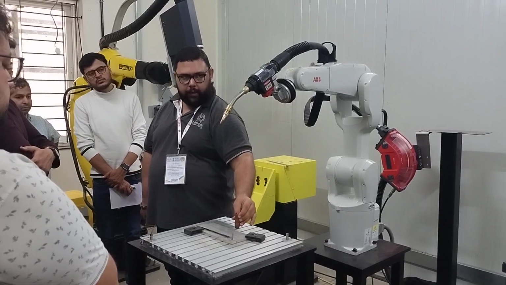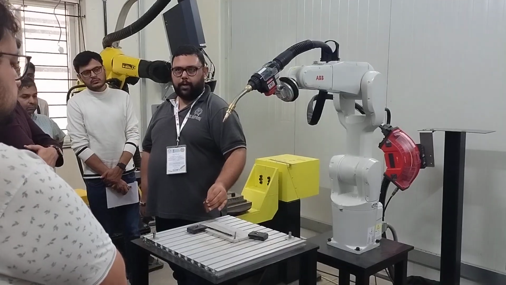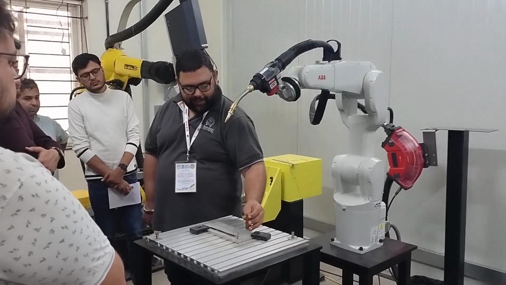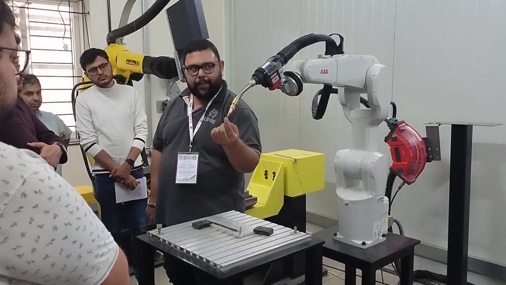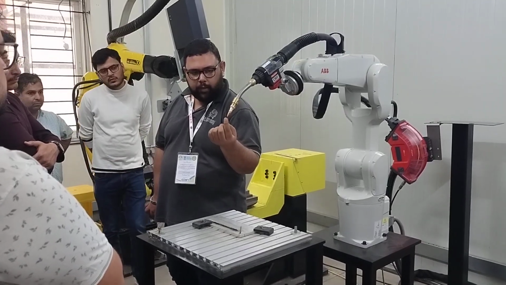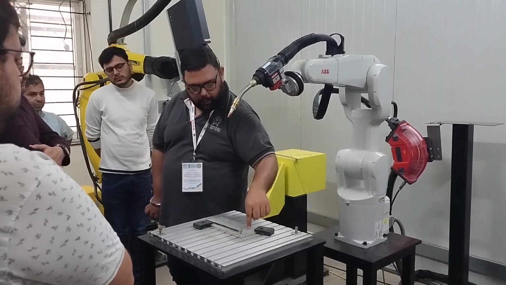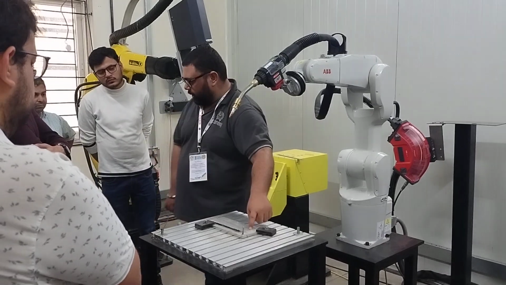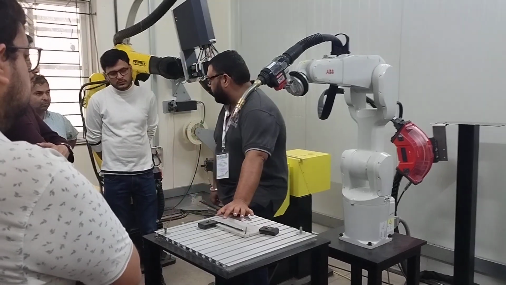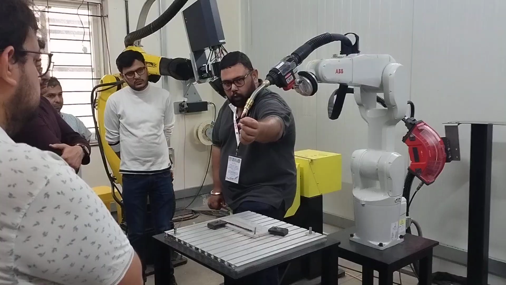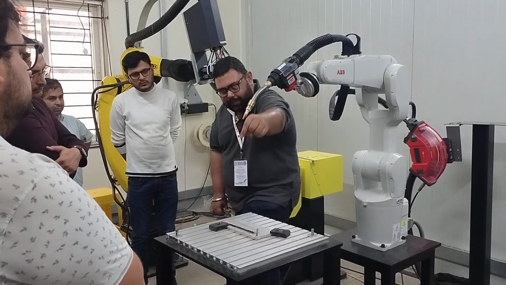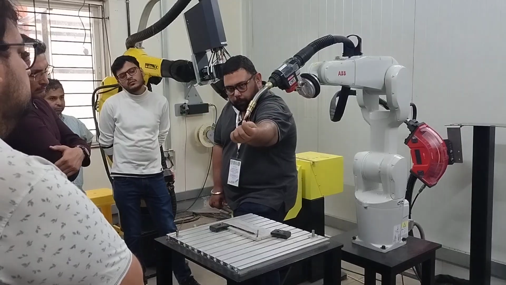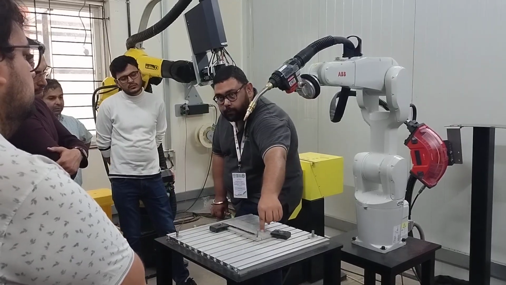I want the tool to come here and deposit. Whenever it is coming like this, the tool center point is this tip. For example, I want to begin the deposition from here and go up to this point. So I want to know the position of this tip with respect to this, because material will come like this.